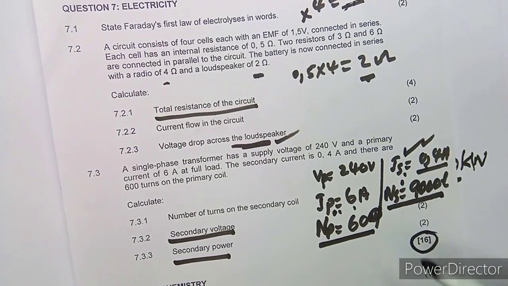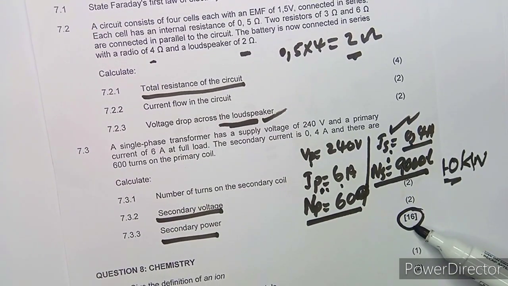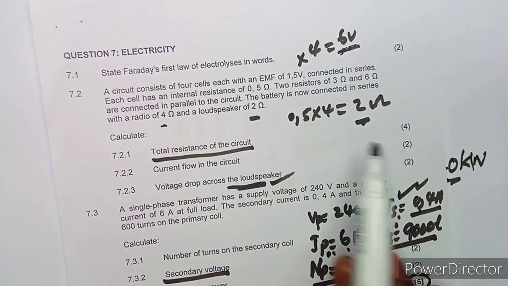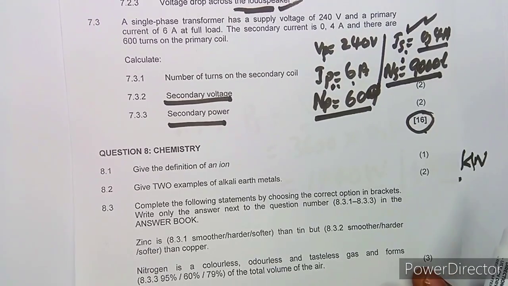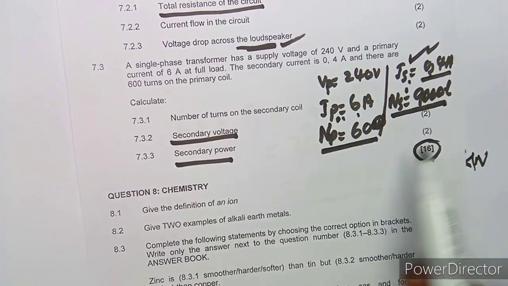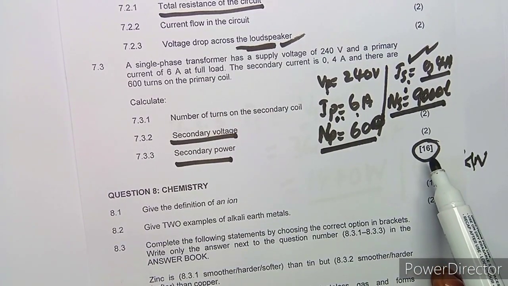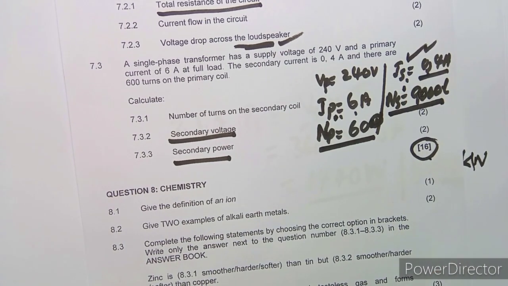As you can see, this question had a lot of things. Actually, that's why we have got 16 marks, because here we've got a lot of things. But if you cross-check here, you will see that, yeah, that's how they actually ask these questions. It's only how you are supposed to attempt or answer the question that is important.